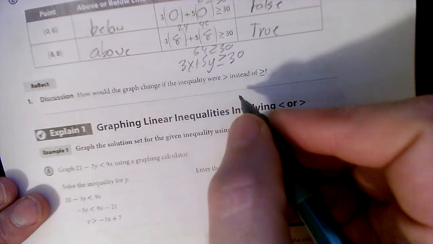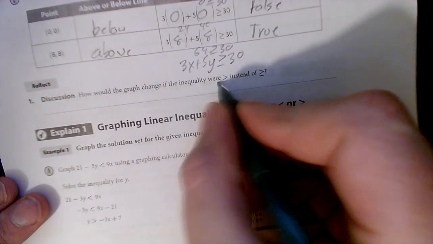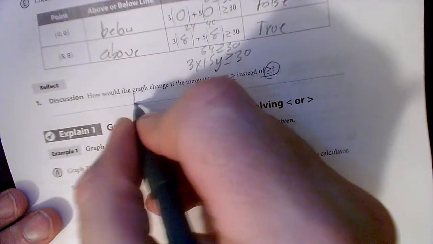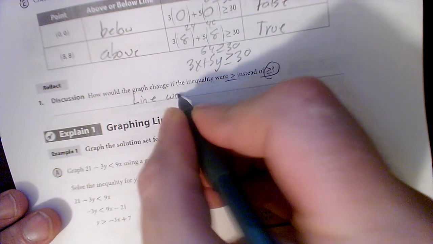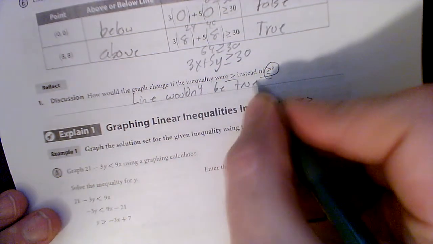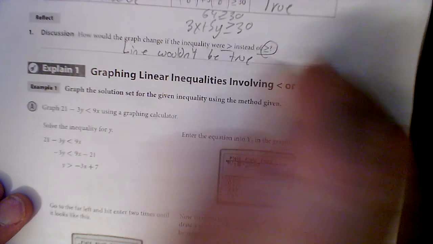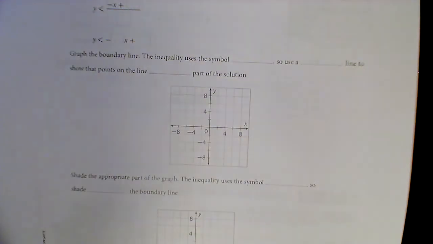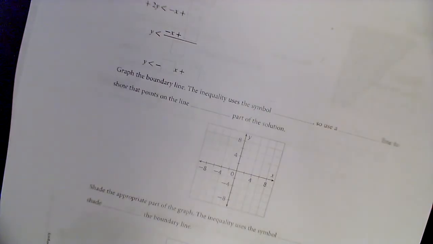Discuss how this graph would change if it were greater than instead of greater than or equal to. This means the line wouldn't be true. Cool? There is a graphing calculator portion here, and we're going to have to skip that graphing calculator portion. Alright? I'm going to come here to 325. Now let's try to get through this 325 page. Alright, hopefully it'll work out okay.